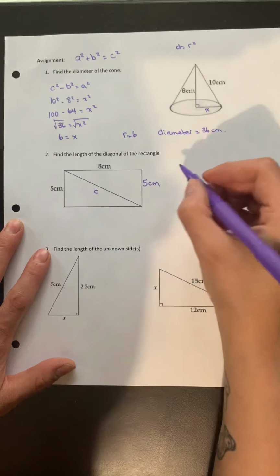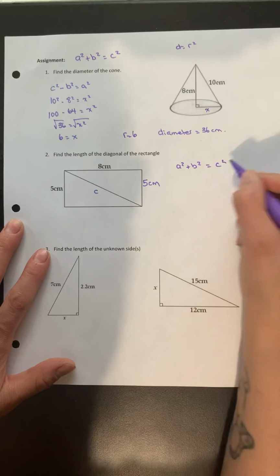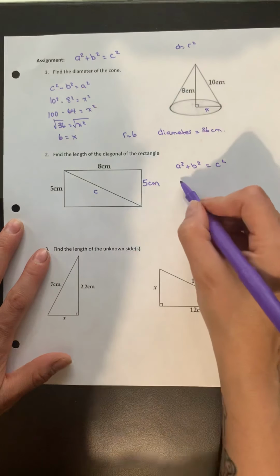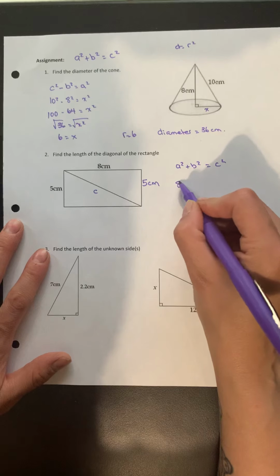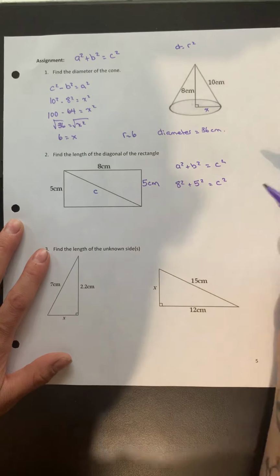So I've got a squared plus b squared is equal to c squared. So I have 8 squared plus 5 squared is equal to c squared.